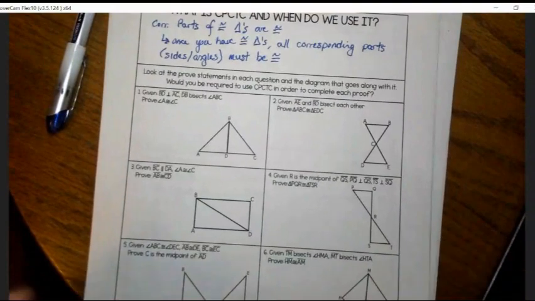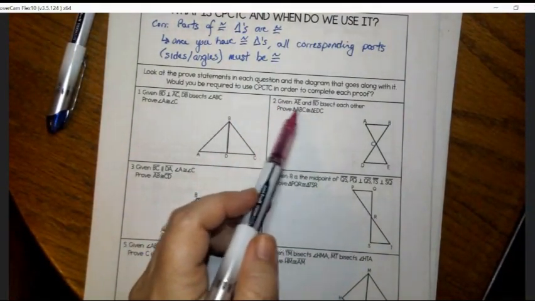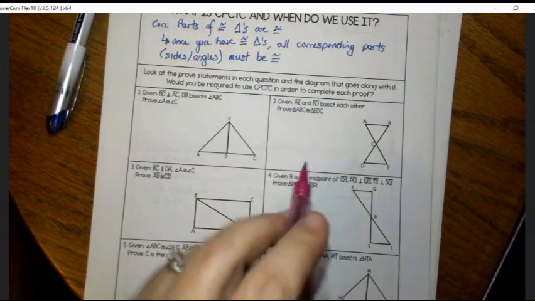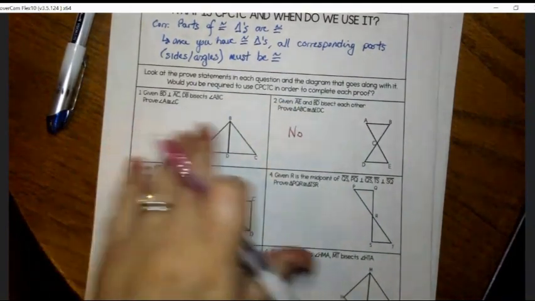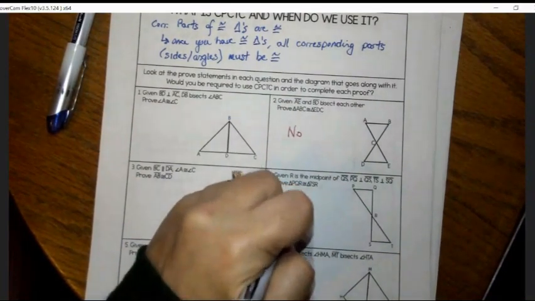So the big hint here is if you're proving that two triangles are congruent, you're not going to have to use CPCTC. So this one would be no.